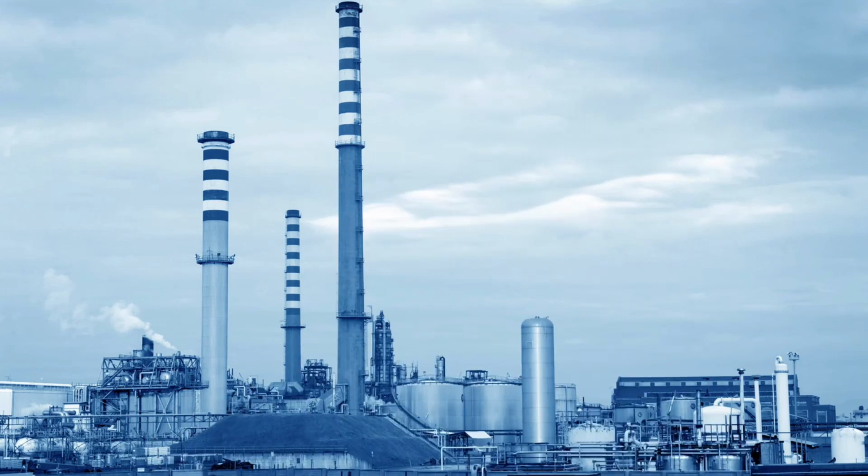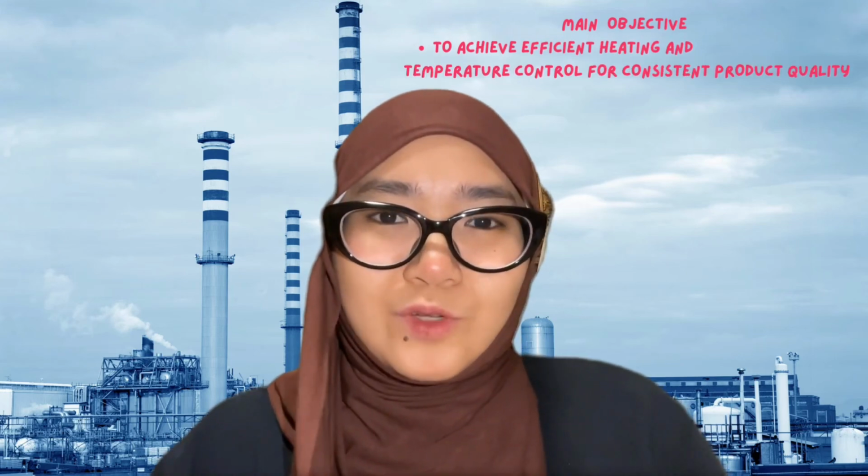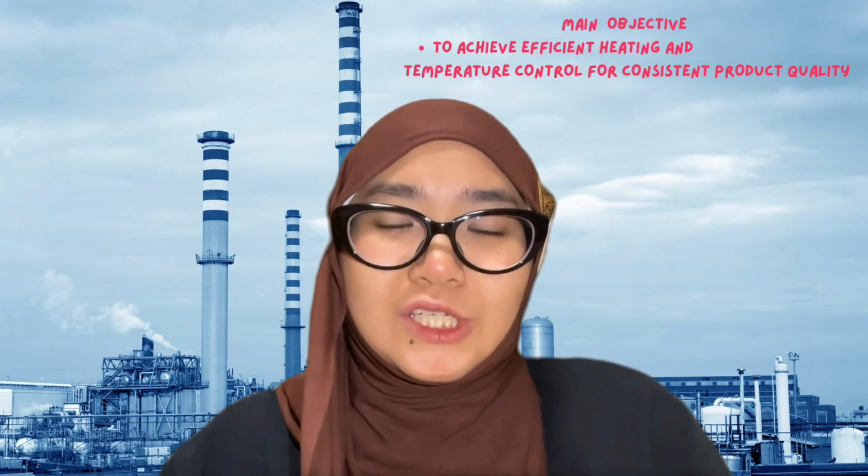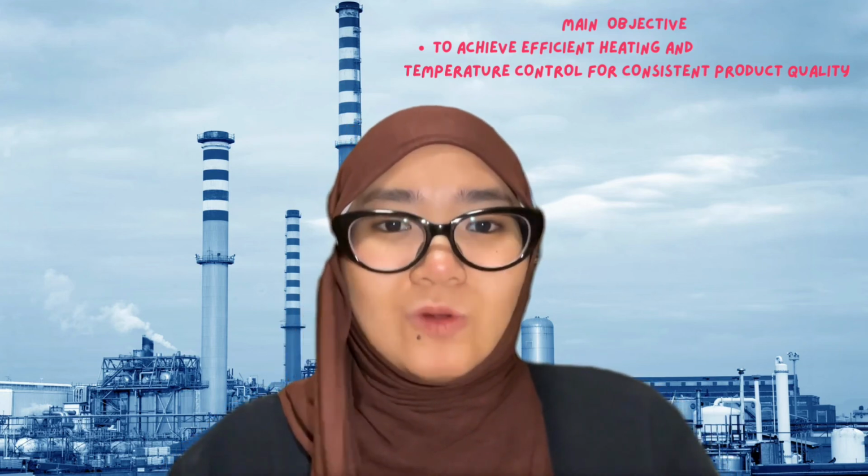Understanding this system is very important because it helps improve heat transfer, temperature control and product quality, ensuring efficient operation. The main objective of this process is to achieve efficient heating and temperature control, which are essential for producing consistent and high quality products. For example, in the food industry, this type of system can be used to heat ingredients safely without burning them, while in a chemical plant, it helps maintain the right reaction temperature for product stability.